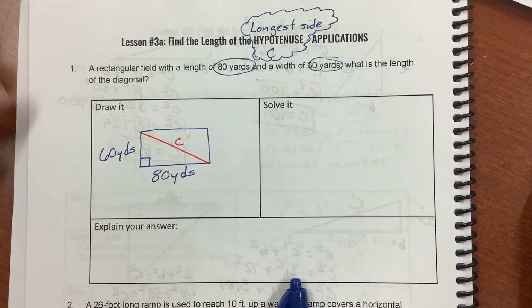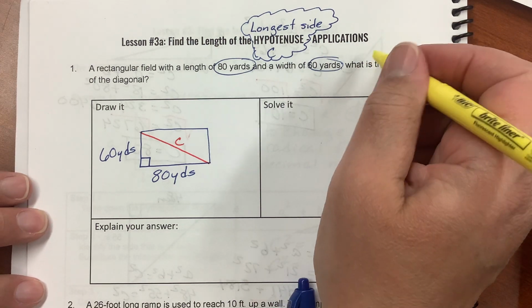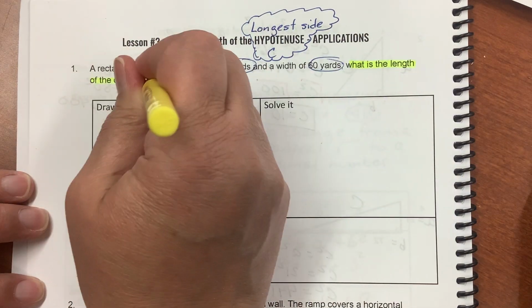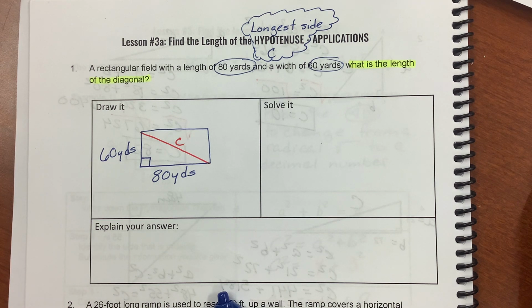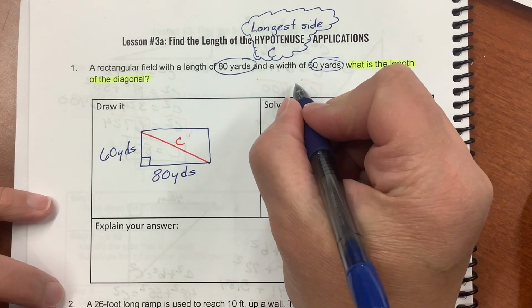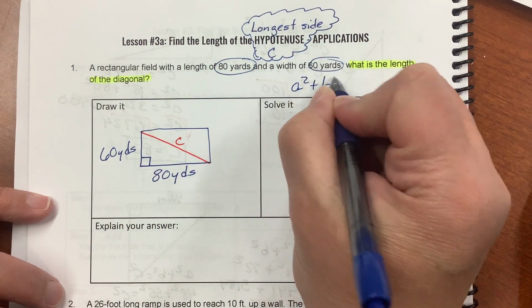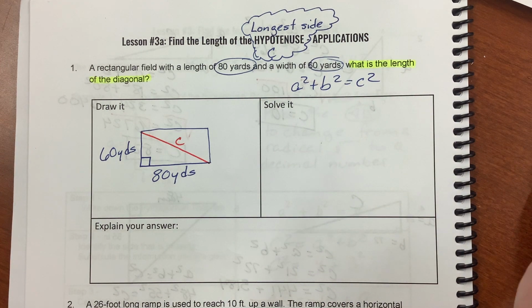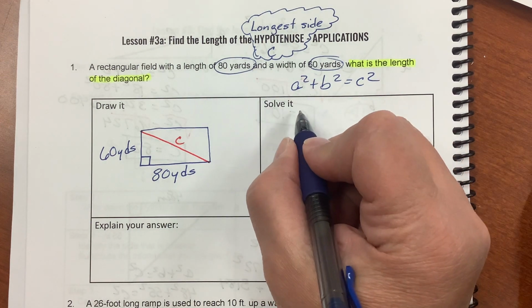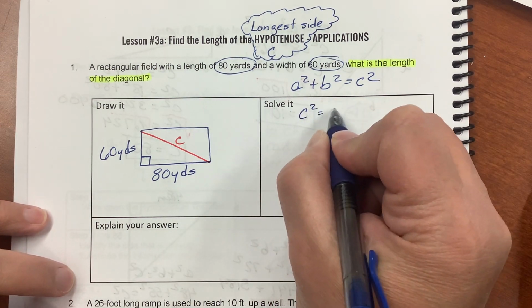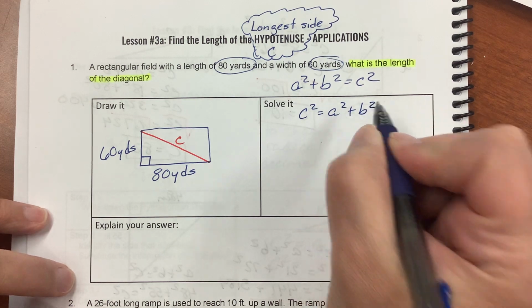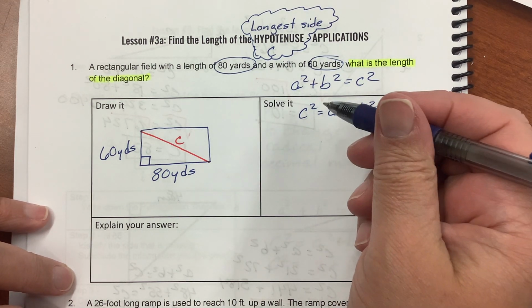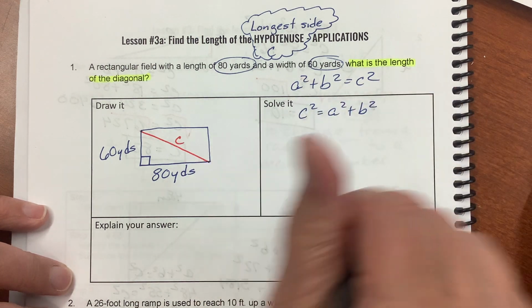Length of the diagonal. I'm going to highlight that because at the end, I have to take the question, which is what is the length of the diagonal, and turn it into a sentence. I'll get back to that. Now, the Pythagorean theorem, as easy as ABC. It's a squared plus b squared equals c squared. But because I'm looking for the hypotenuse, I'm going to put the c squared first. So I'm going to write it this way. C squared equals a squared plus b squared. Only because I really like to have what I'm looking for on the left side of the equal sign.